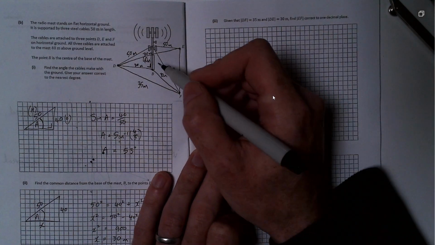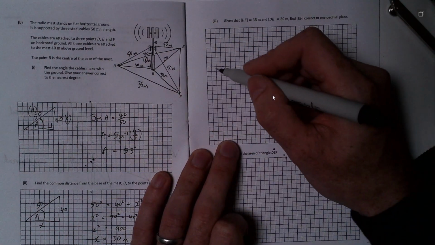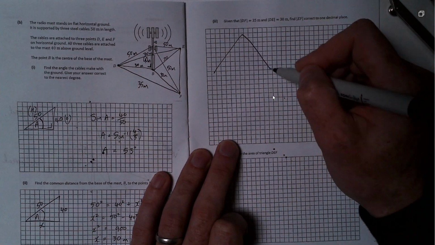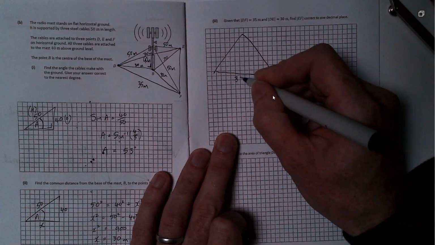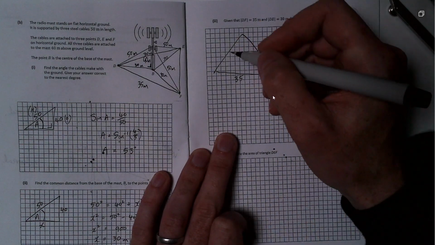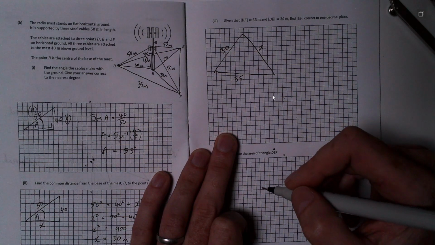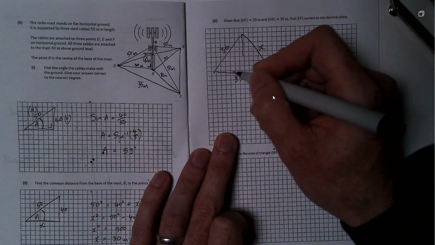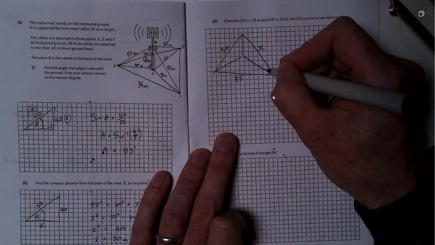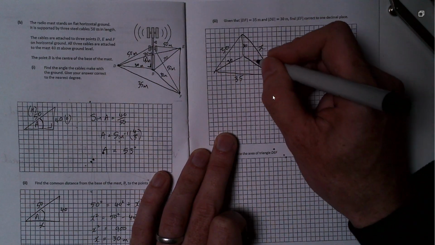This side is 30, and this is 35. The side here is 30. We don't know the angle, but this side is 30, this side is 30, and this is 35.